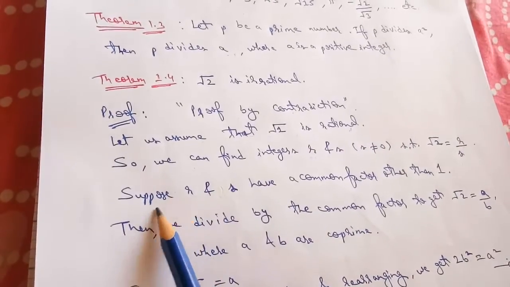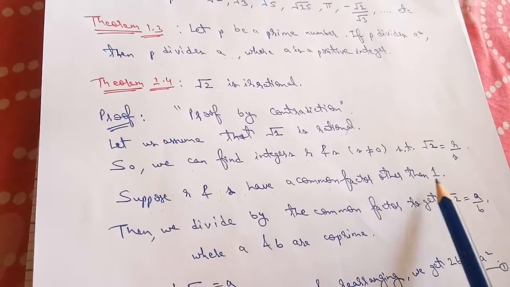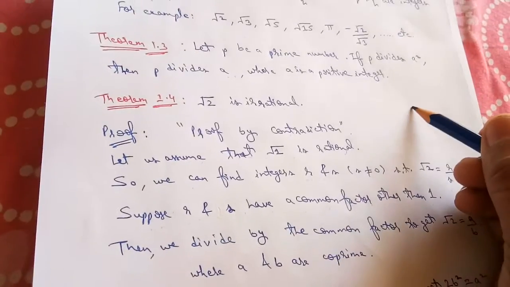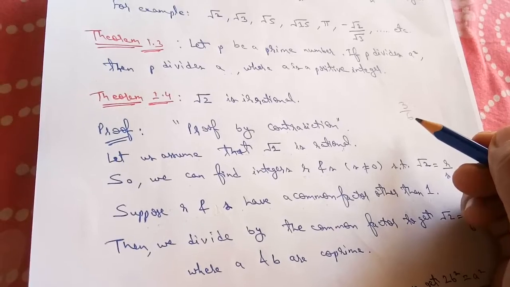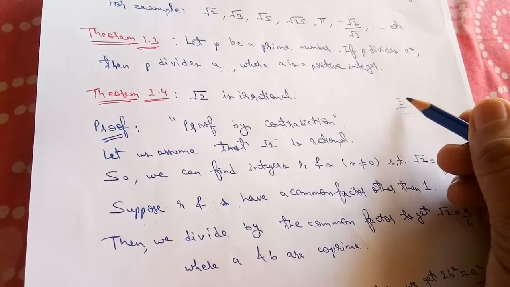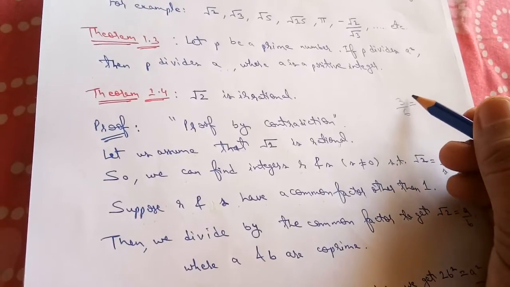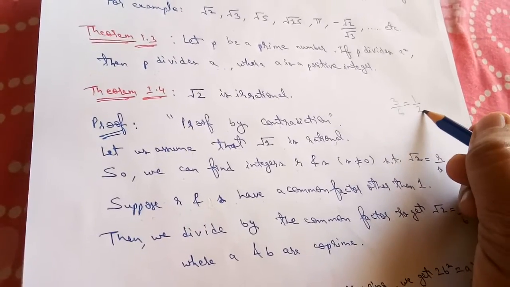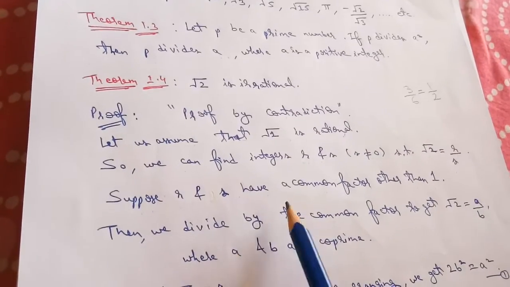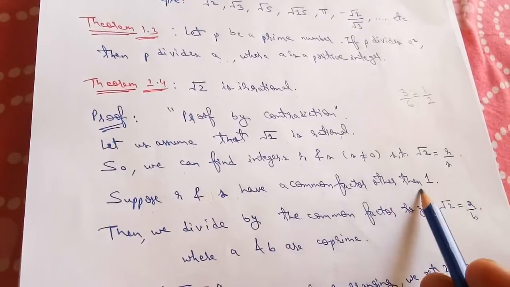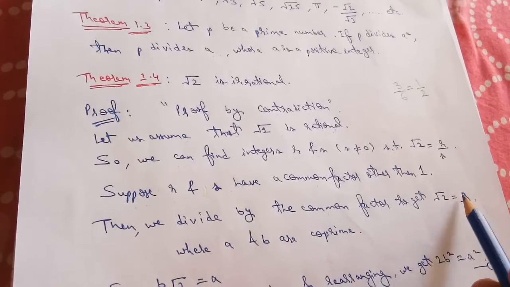Now suppose r and s have a common factor other than 1. For example, if I write 3 by 6, it has a common factor other than 1, namely 3. We can cancel the common factor and we get 1 by 2. In the same manner, suppose r and s have a common factor other than 1, then we divide out the common factor to get root 2 equal to, suppose, a by b.